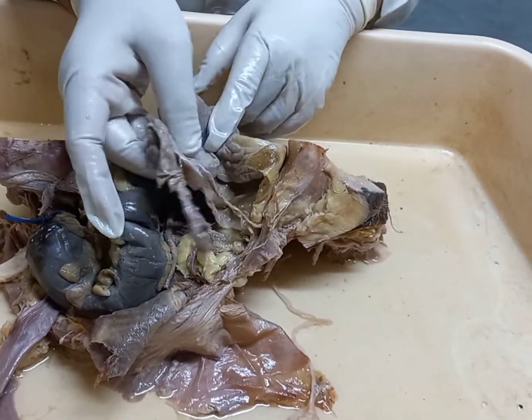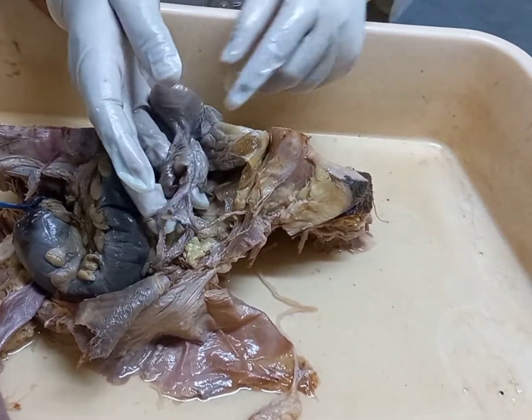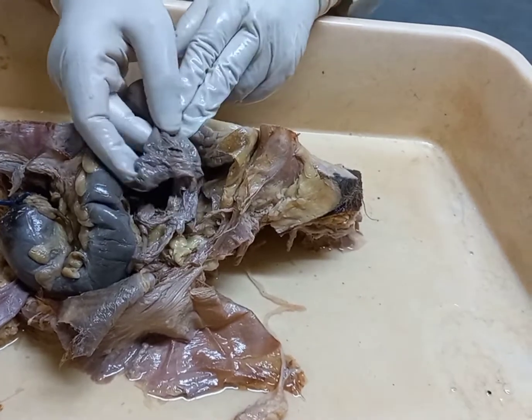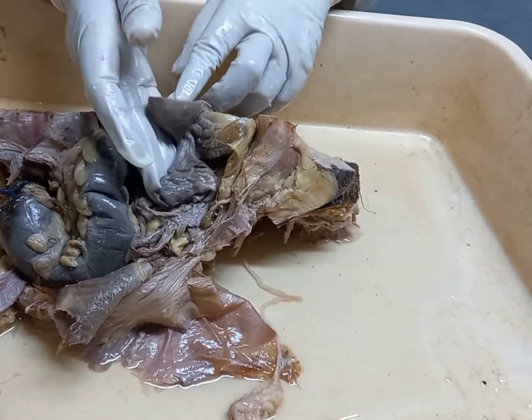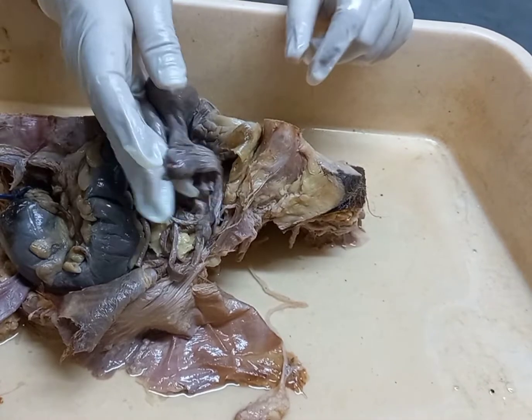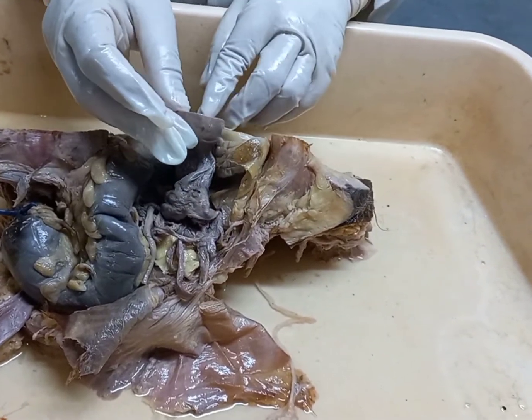This broad ligament is a fold of the peritoneum, and it is not capable of giving support to the uterus. Thus it is considered the false ligament of the uterus.